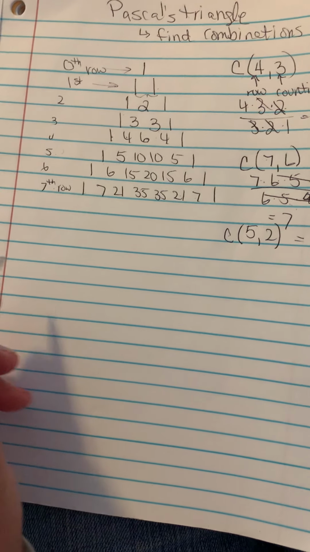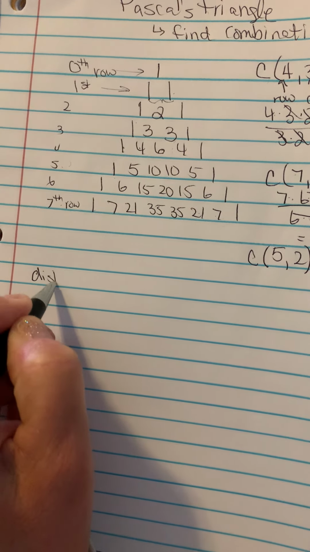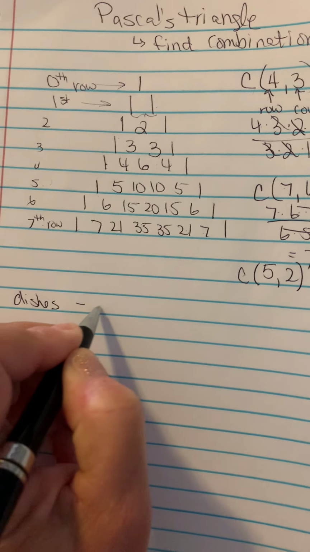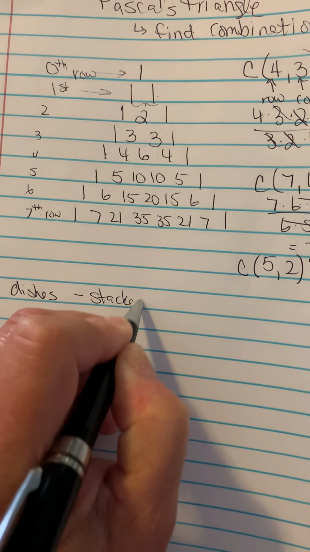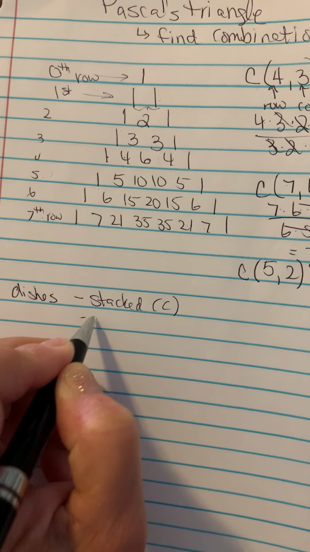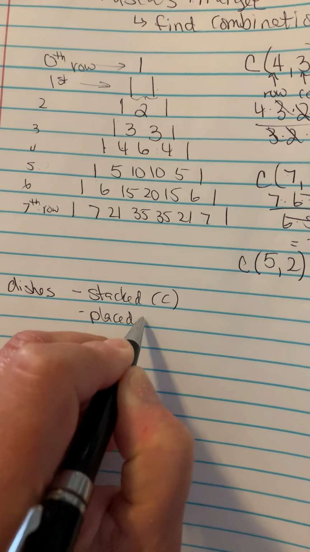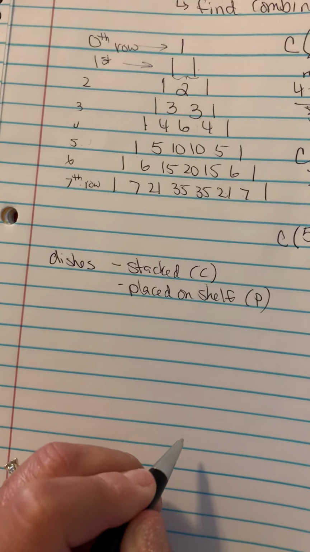Okay, so remember, if I have dishes, well, if they're stacked, that would be a combination. If I'm placing them on a shelf, permutation.